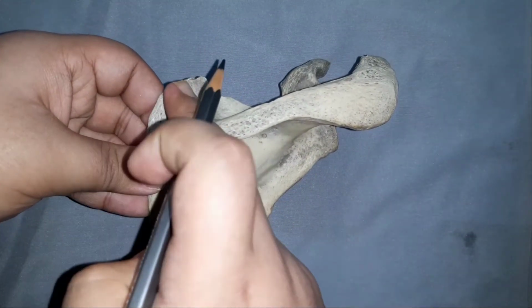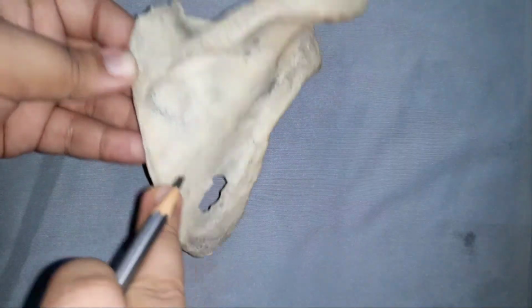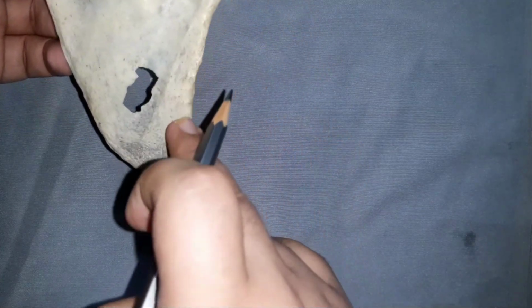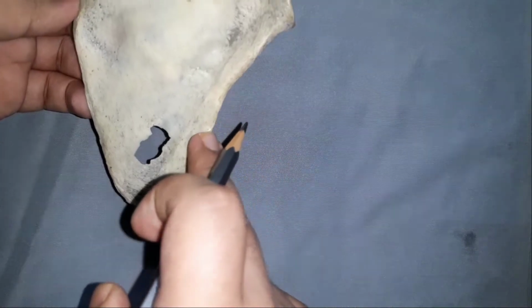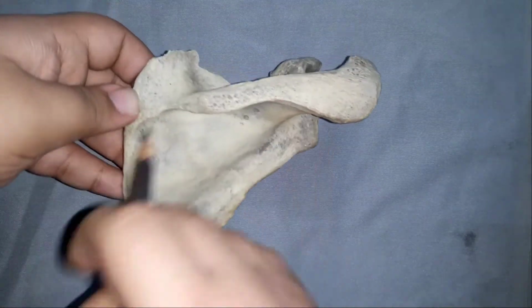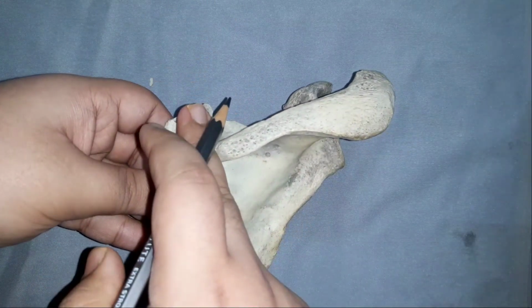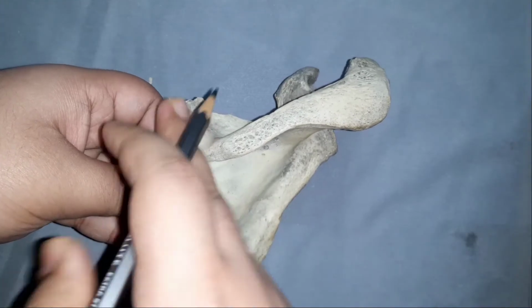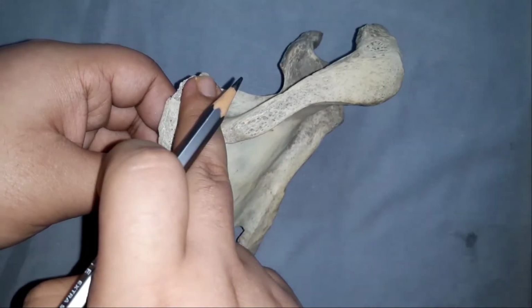So you're getting insertions along this entire medial border, whereas along the entire lateral border you're getting origins. That's interesting to note as well. Since you're getting insertions, the muscles are coming from above, so they are neck muscles. Levator scapulae is a neck muscle inserted along this region.